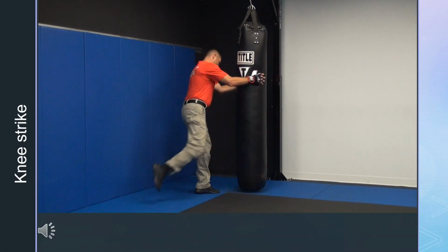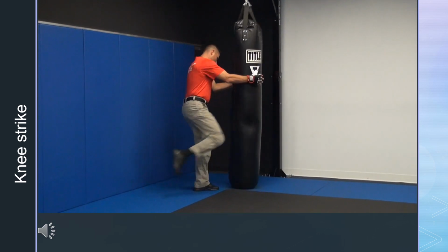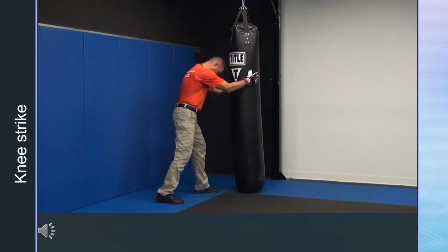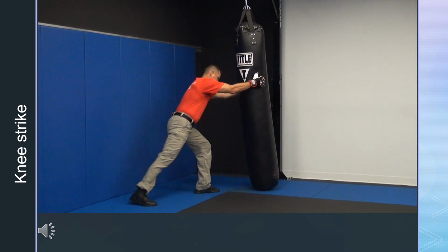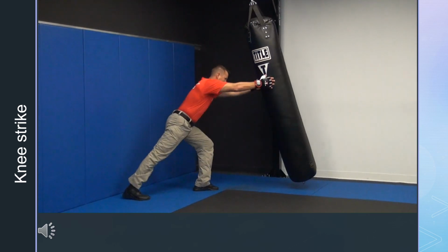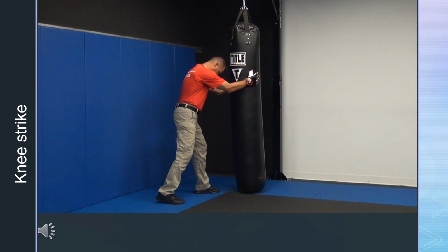Knee strike. Use loud, clear verbal commands throughout the application of this technique. Use the knee to strike when in close proximity. Drive your knee forward into the target area and follow up with appropriate techniques and actions.